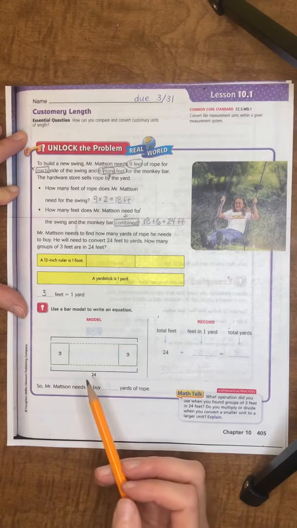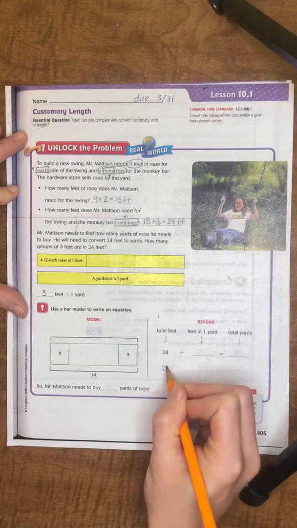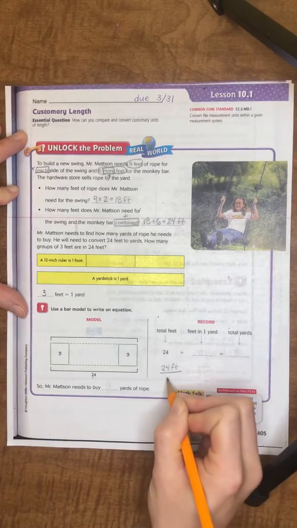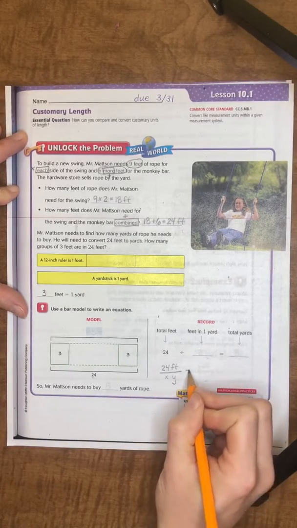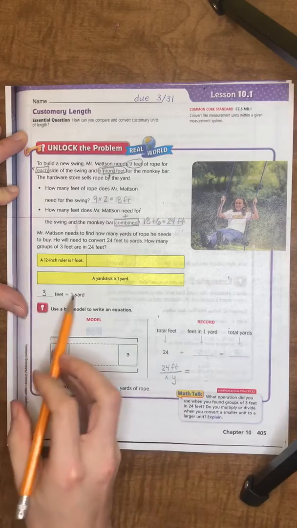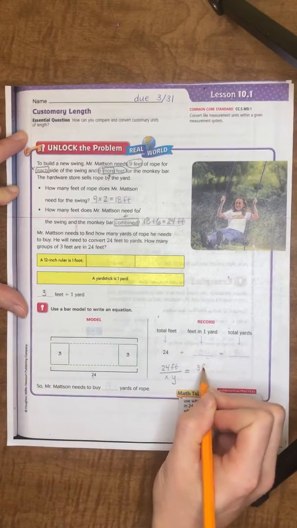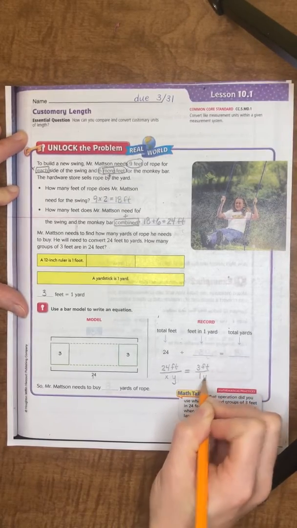Another way of doing this is cross multiplication. In this case, we have 24 feet, and we don't know how many yards that equals right now. Equal to the known ratio of 3 feet equals 1 yard.